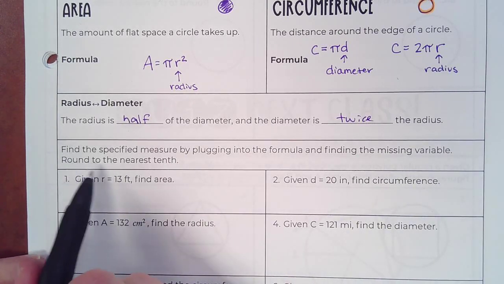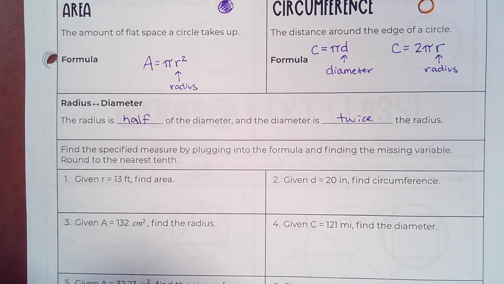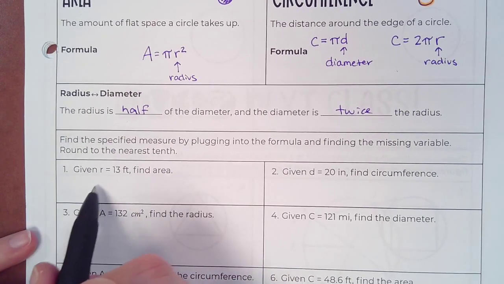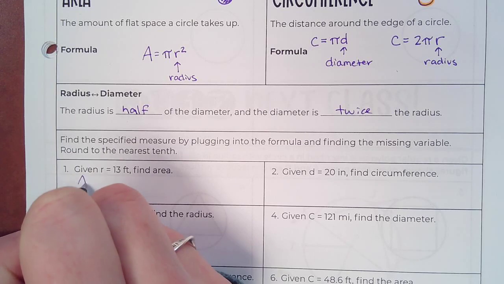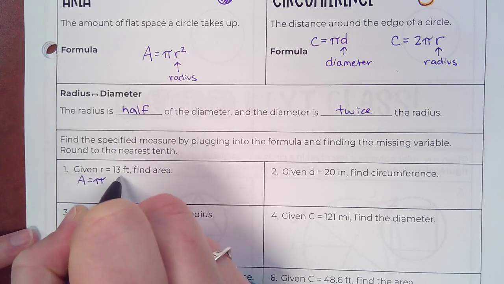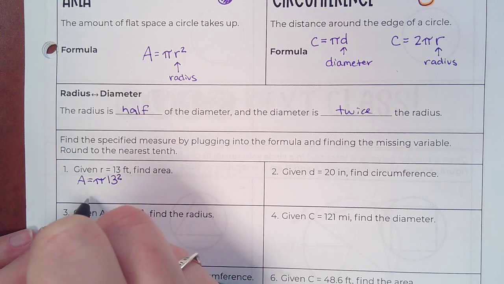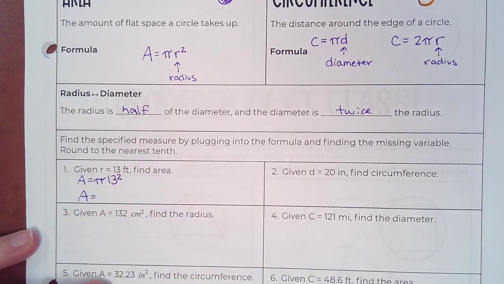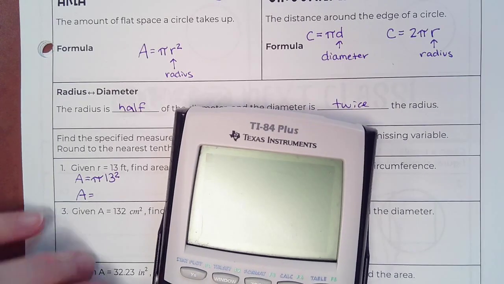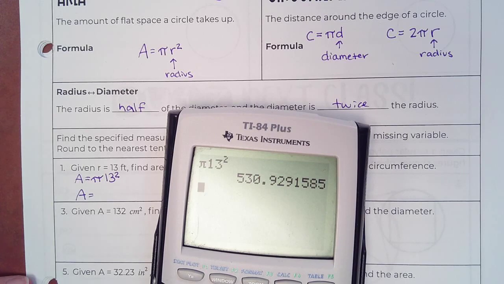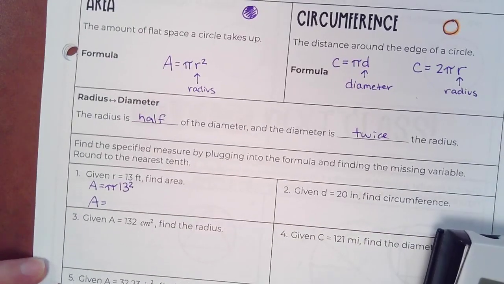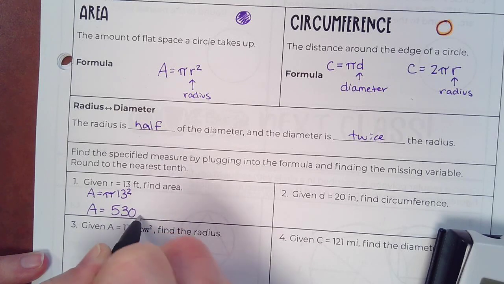So next section, it says find the specified measure by plugging into the formula and finding the missing variable. Round to the nearest tenth. So given that r equals 13 feet, find the area. So area equals pi r squared, so 13 squared. In my calculator, I'm plugging in pi 13 squared. 530.92, so 530.9 feet squared.